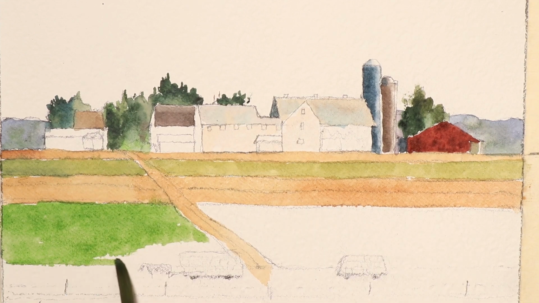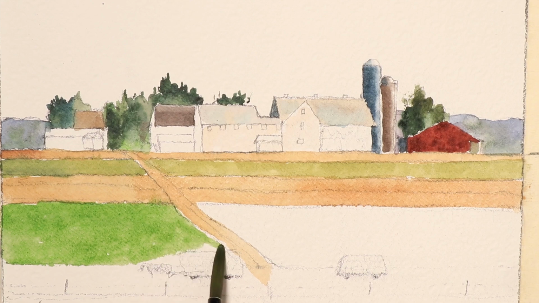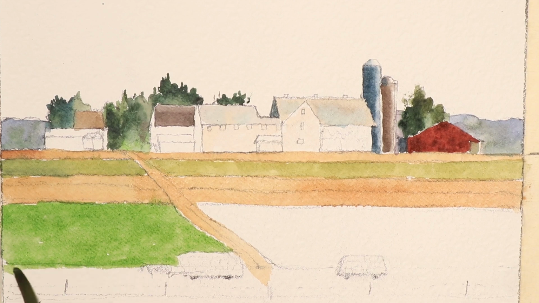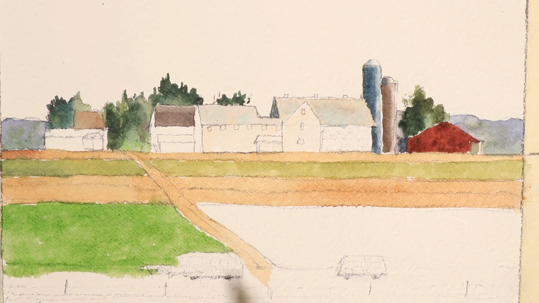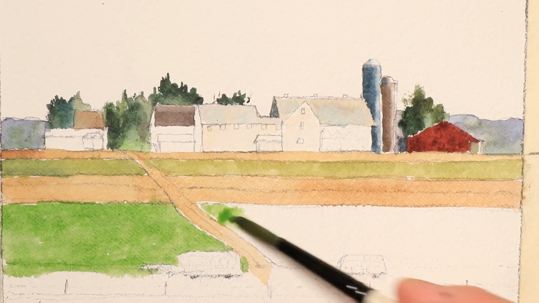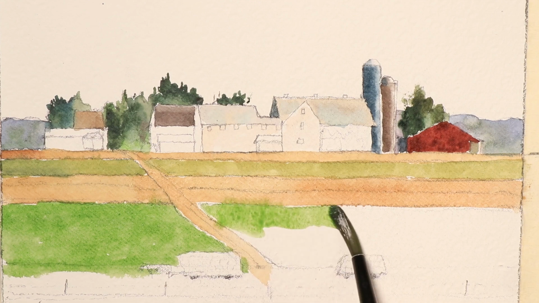I'll have my hand resting on the table, and then I just keep that brush point on at all times. So essentially, if you can keep the brush at all times on the paper, it's better. The washes look much better. And then we'll just continue on here, right across.